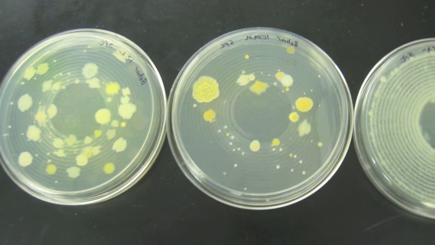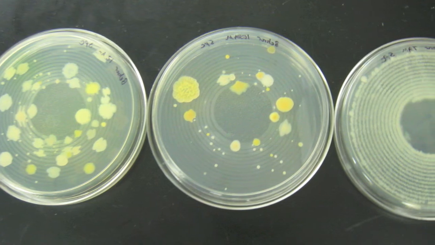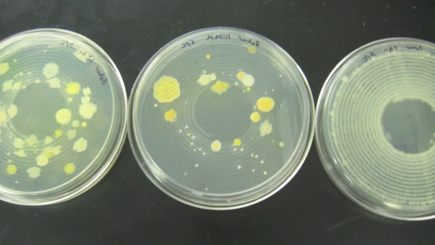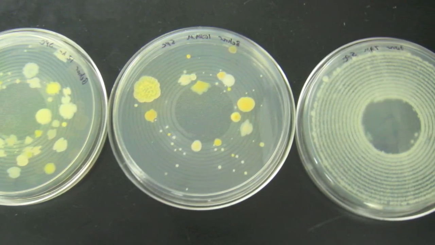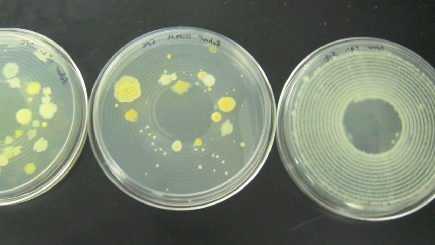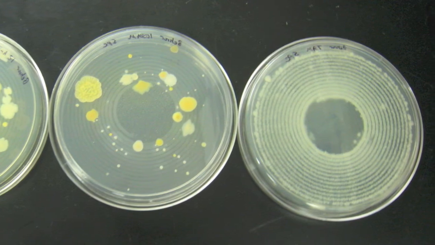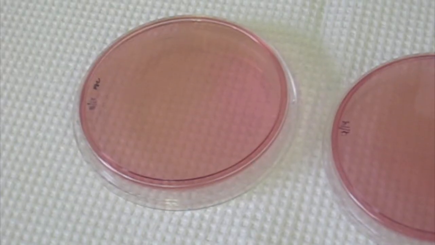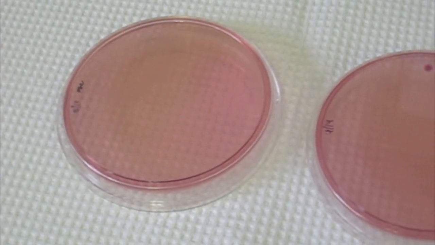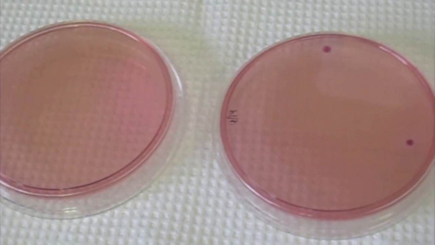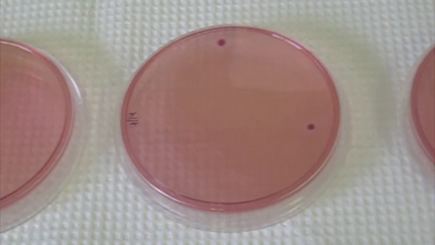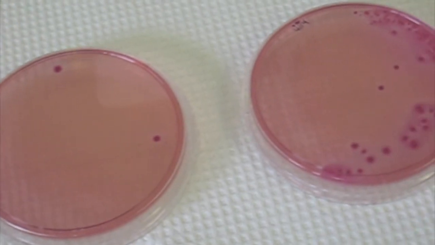You can see what these counts look like on the actual plates. The milk on the left is much cleaner and has a bacteria count of around 1,000 colony-forming units per milliliter. The milk on the far right is much more contaminated with bacteria. This plate has over 10,000 colonies on it. These are MacConkey plates. The plate on the far left is ideal and has no coliforms. You can see a few coliforms on this plate, and way too many on the plate at the far right.